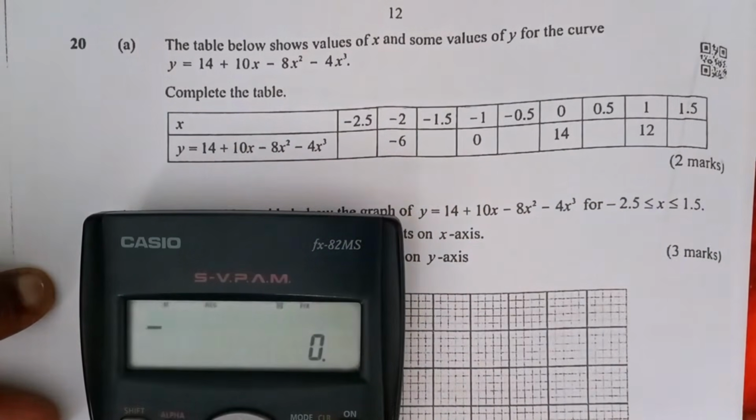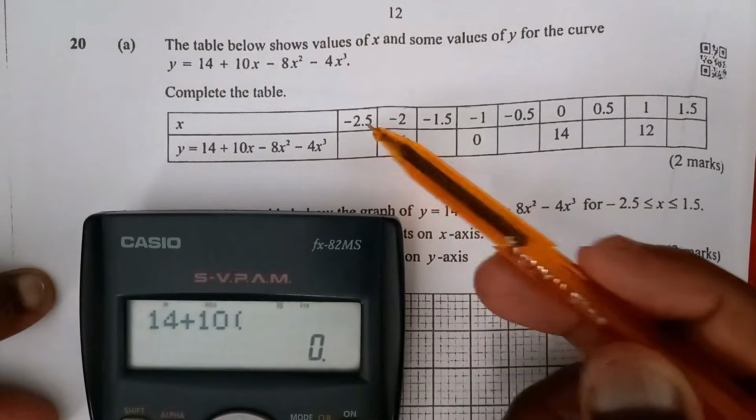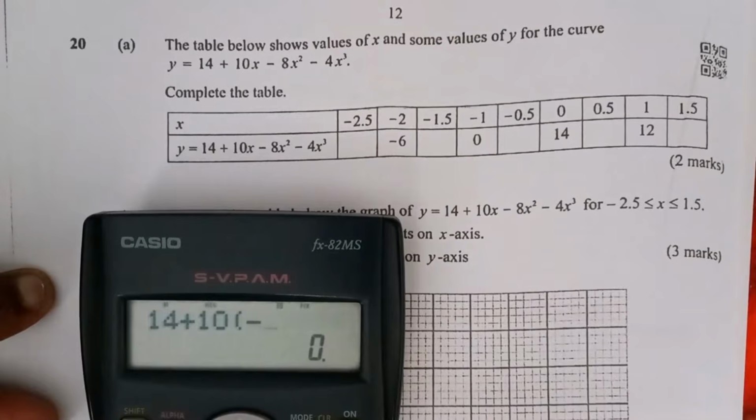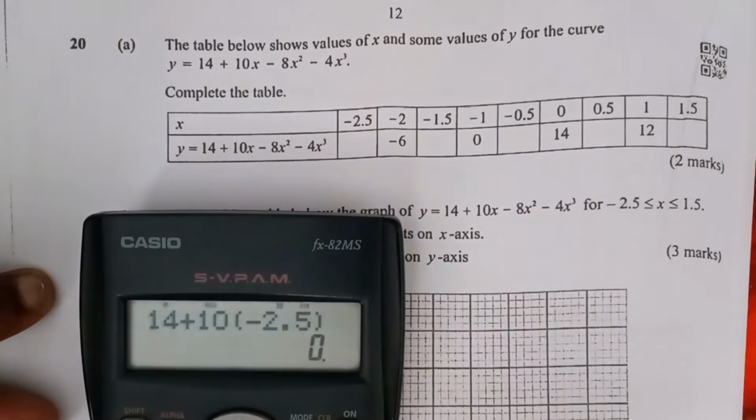So we have 14 plus 10x, so 10x is negative 2.5. So put negative 2.5. Then minus 8x squared, then x is negative 2.5 and square that.